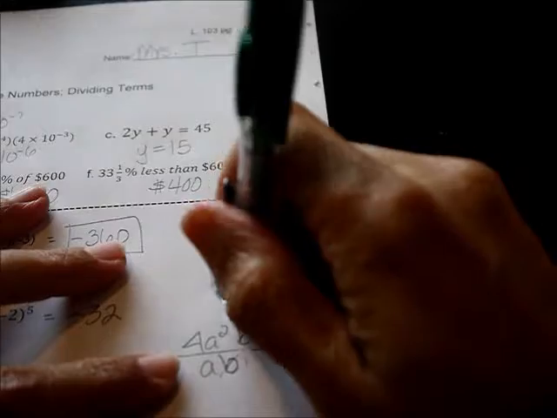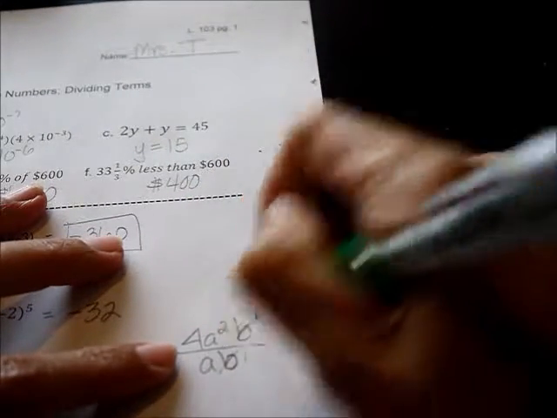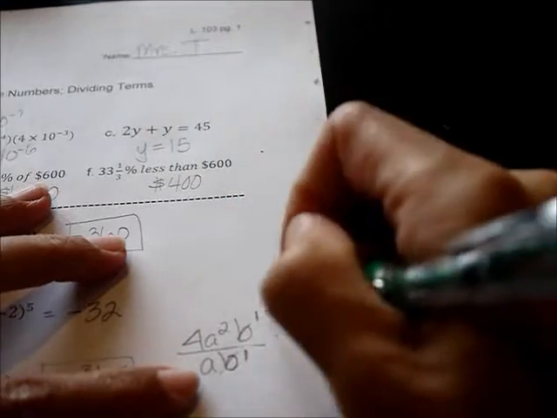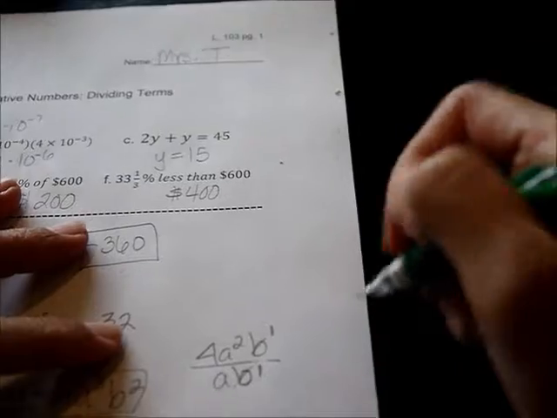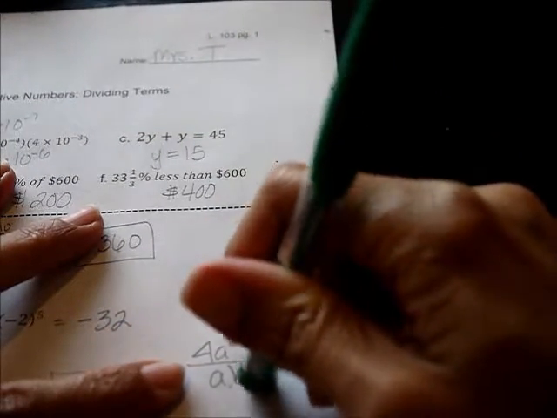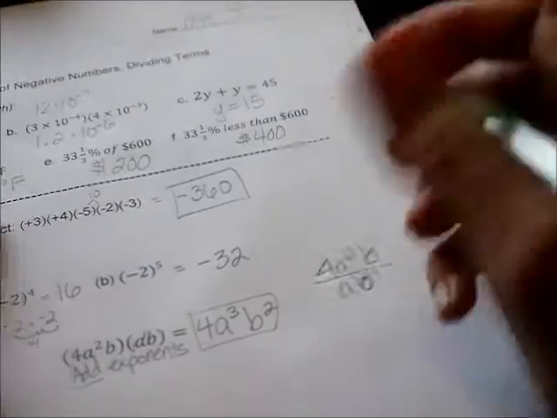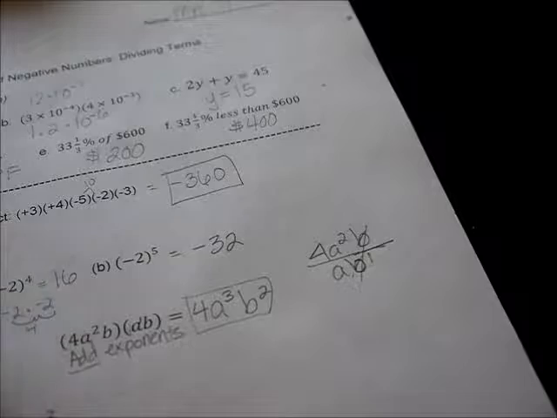So we take 1 away from the other. If we had a 1 here, these ghostly 1s, b to the 1, b to the 1, 1 minus 1 is 0. So you end up with b to the 0. And b to the 0 means 1. Remember, anything to the 0 power is 1. So we subtract exponents, but when they're the same thing, we can just cross them out.